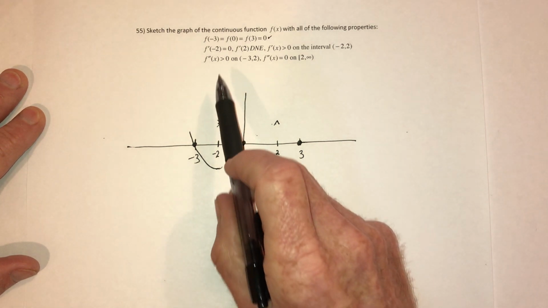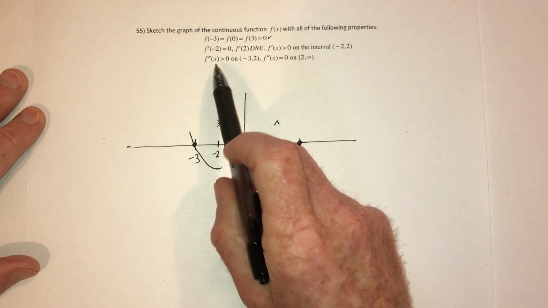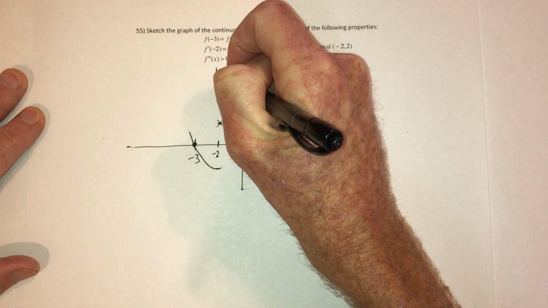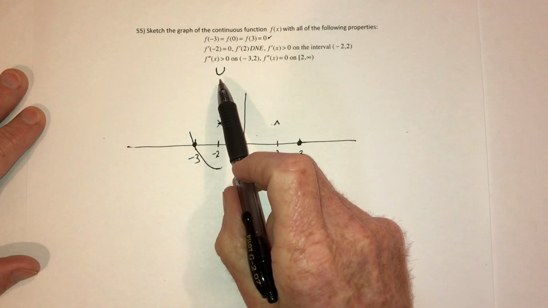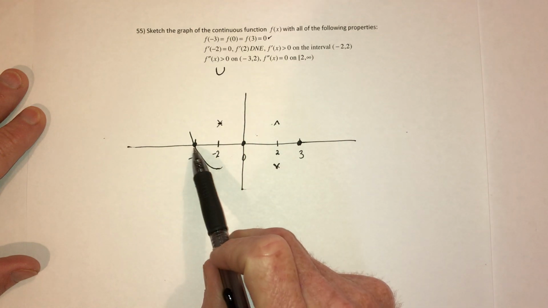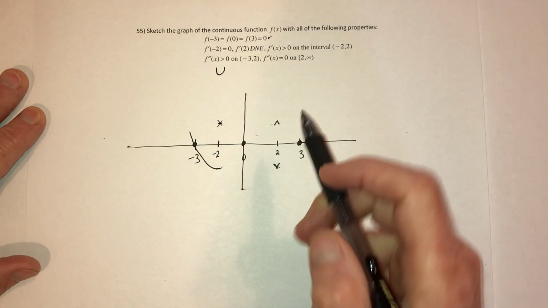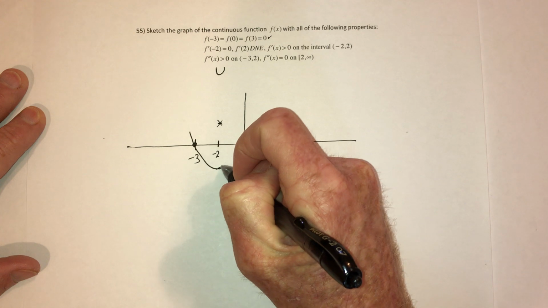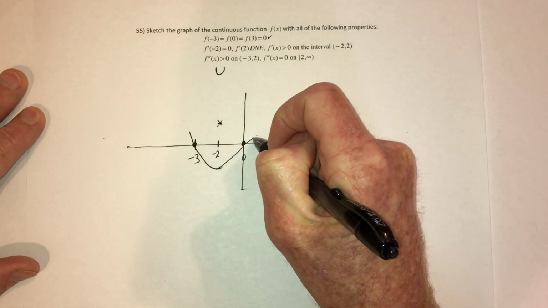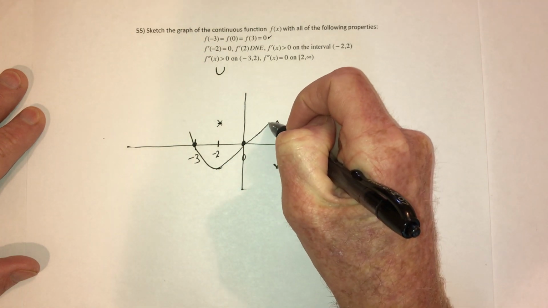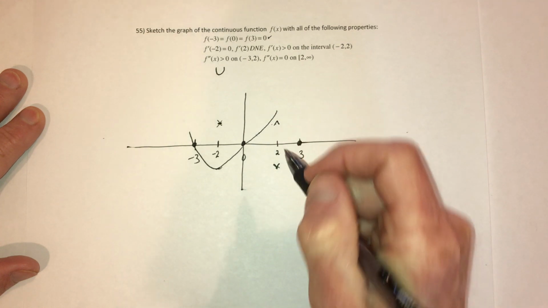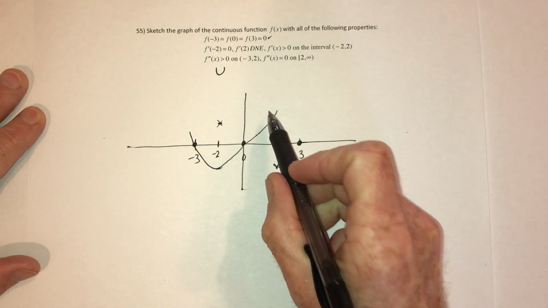Now, what about the second derivative? Second derivative is positive, so that means that it's concave up. So it looks approximately like this, from -3 until 2. So this would be concave up. Oh, it looks like I'm going to have to make my point a little bit higher so that this looks concave up.